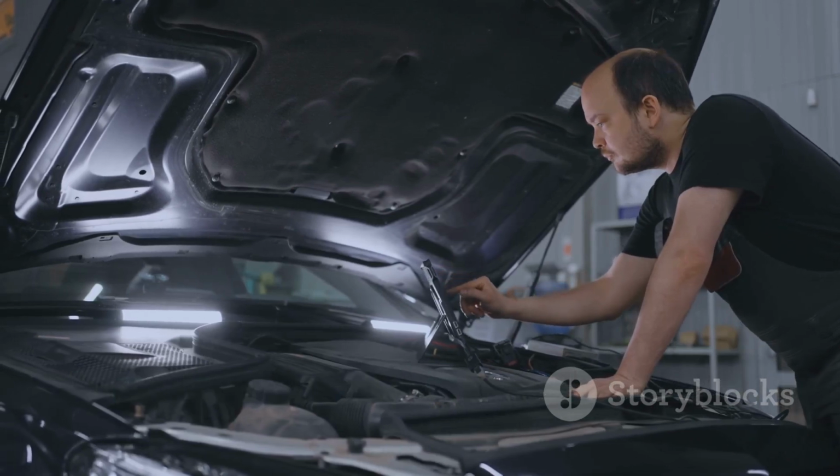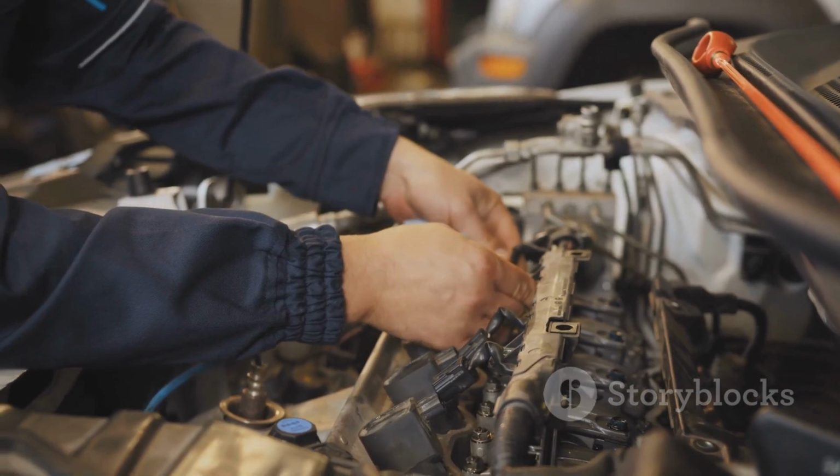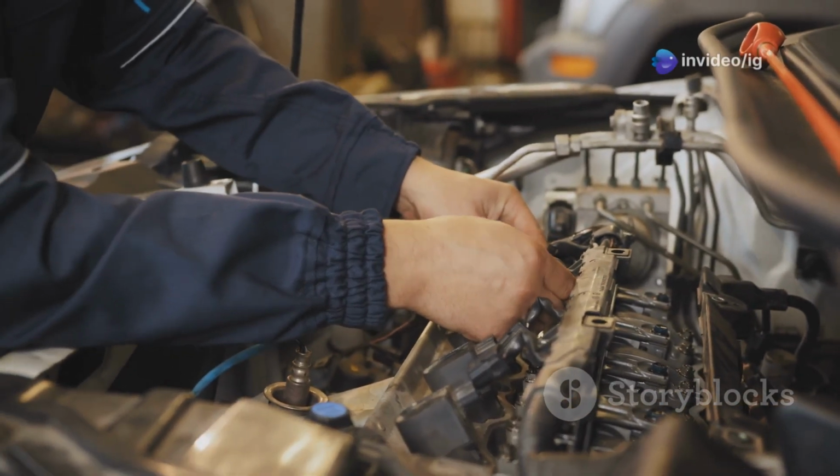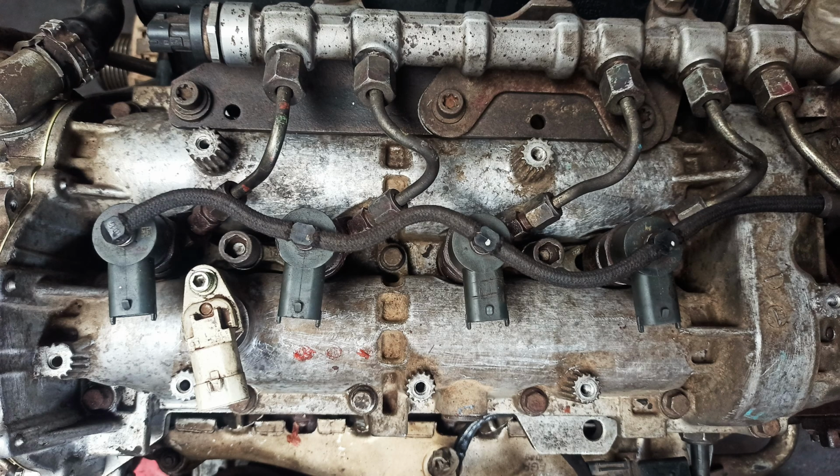Now let's get to the part you've been waiting for, the sensor location. The fuel injector for cylinder 2 is typically found near the intake manifold, where the injector feeds fuel into the corresponding cylinder. In a 4-cylinder engine, cylinder 2 is usually the second one from the front of the engine block.